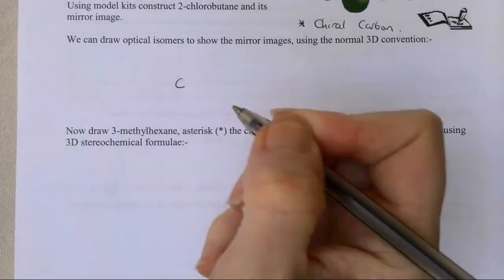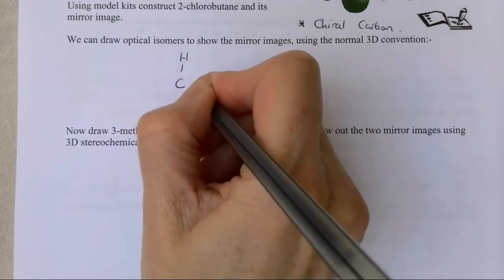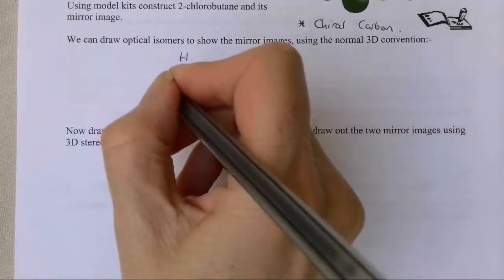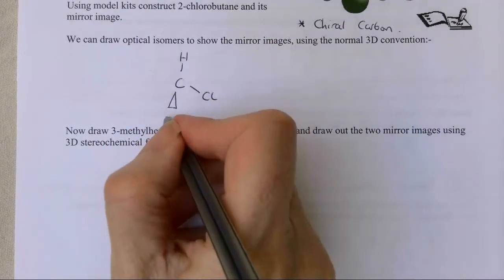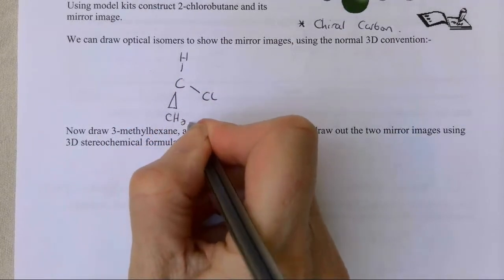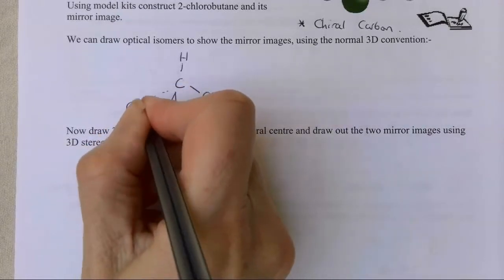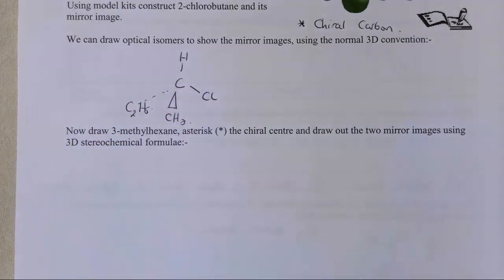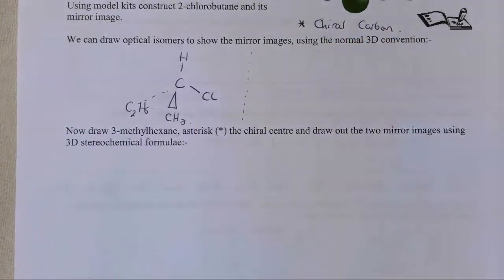So I'm going to have my chiral carbon, I have a hydrogen, I have a chlorine, and then I have my 2 R groups. So I've got a CH3 group there, and I've got a C2H5 group. Then I've got my mirror. This is a dotted line representing my mirror.